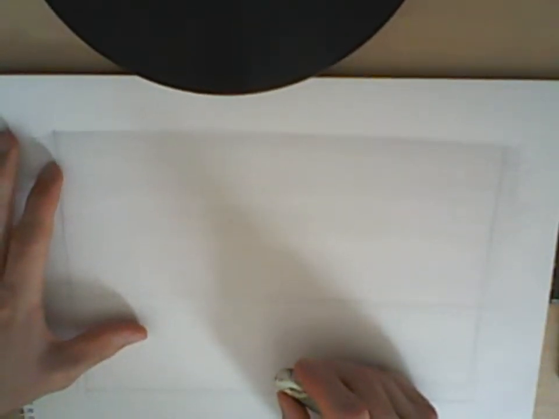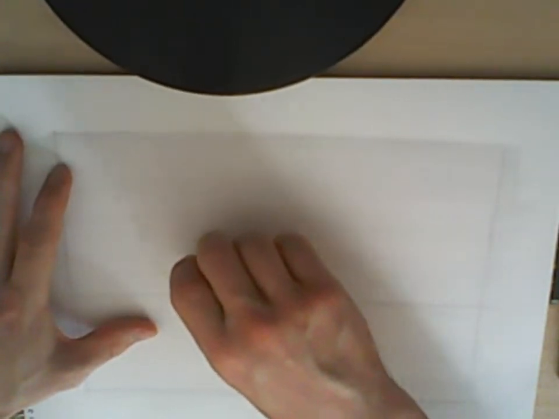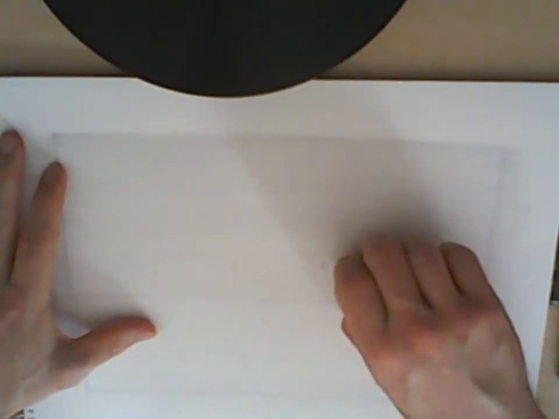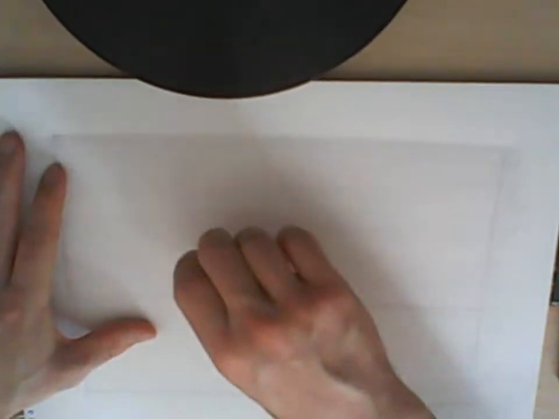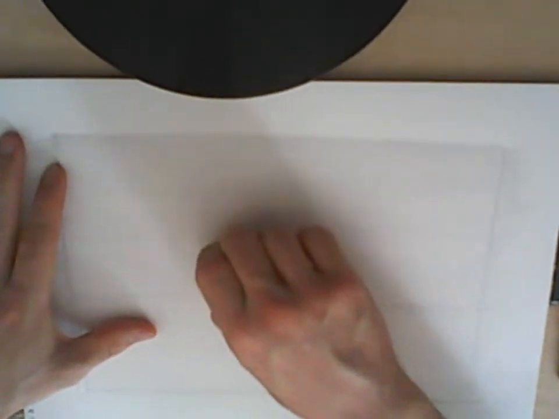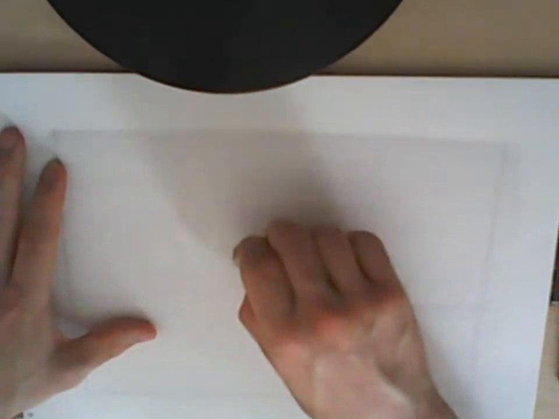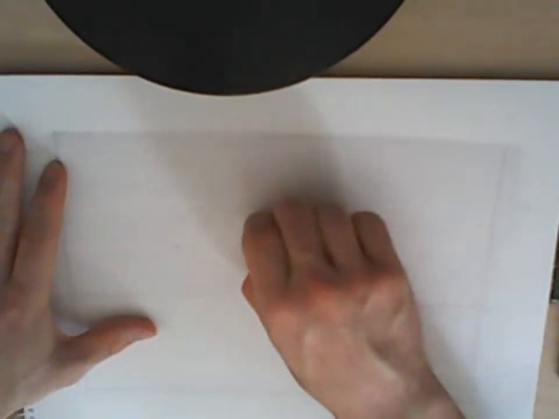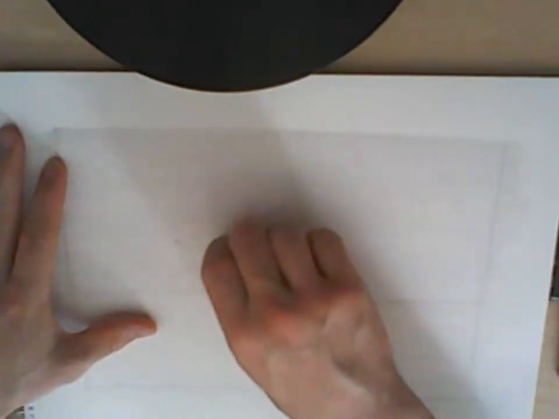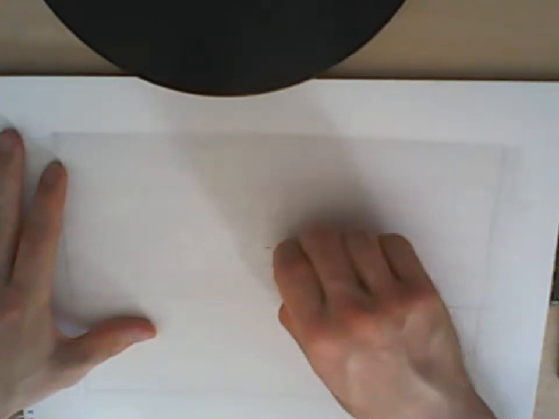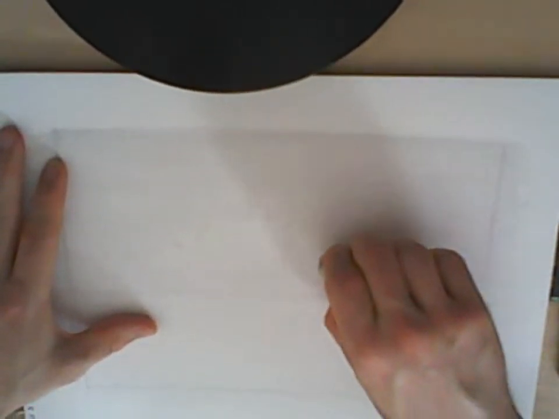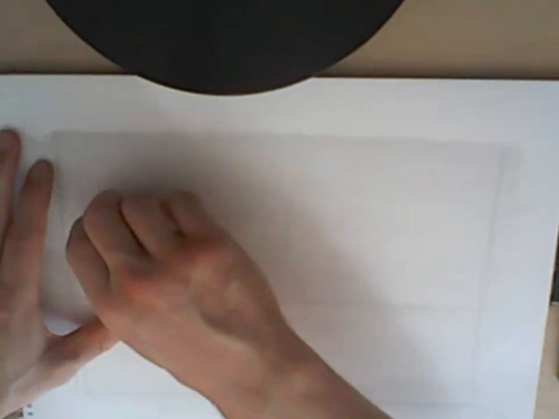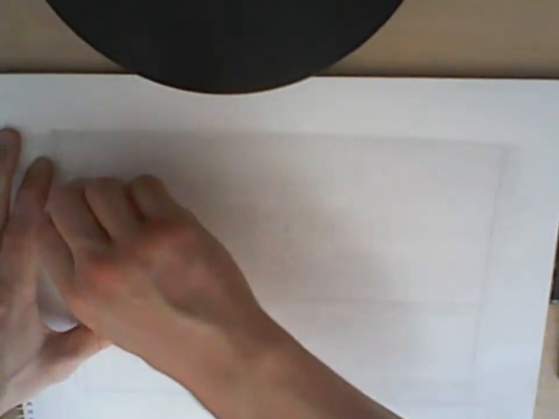Now let's have a little cloud in here. Maybe down there. Gonna be a larger cloud, not too little. With circular motions, erase the area where you want the cloud to be. Like so, and then let's have another one up in here. Okay. Let's get rid of the eraser residue.